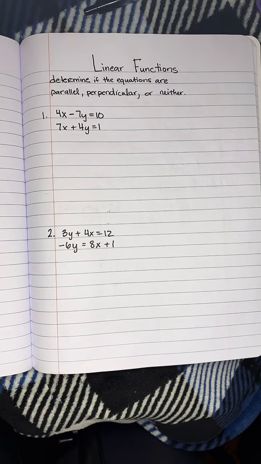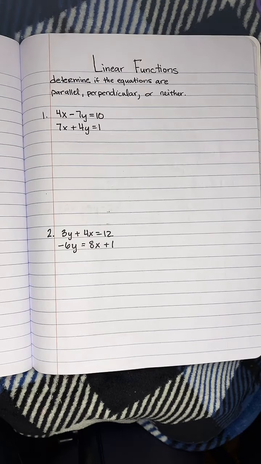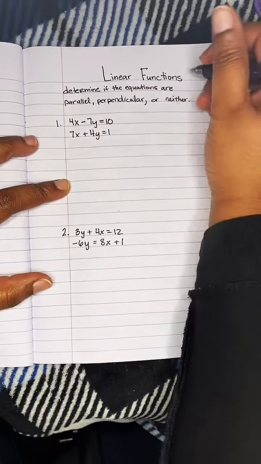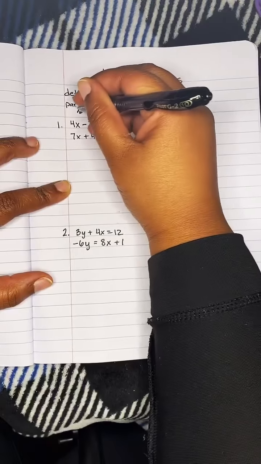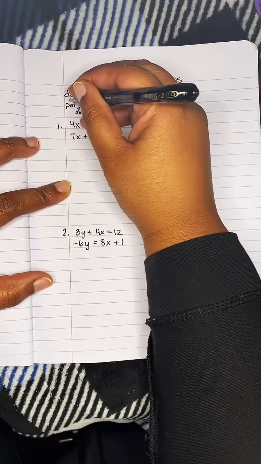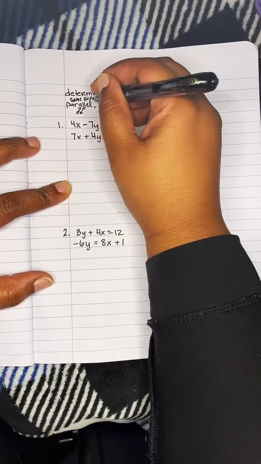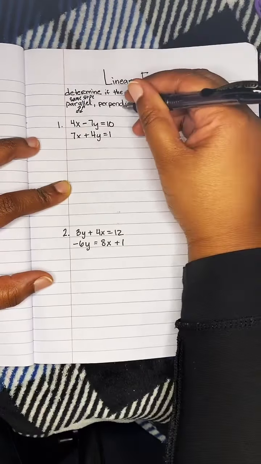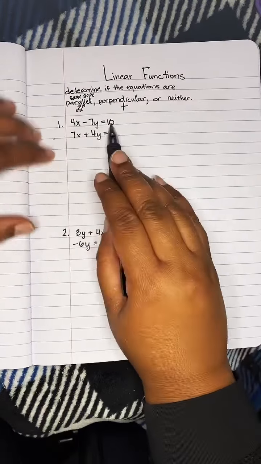Hi, hearts. Hello. So it says determine if the equations are parallel, perpendicular, or neither. In order to tell if something's parallel, let's talk about parallel. Parallel means that the lines do not intersect and they have the same slope, okay? Perpendicular means that the lines do intersect, okay? So let's figure this out.